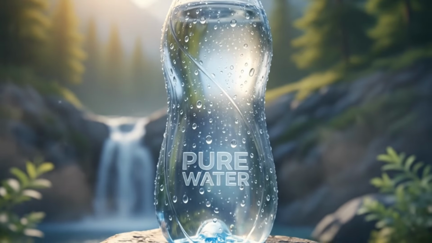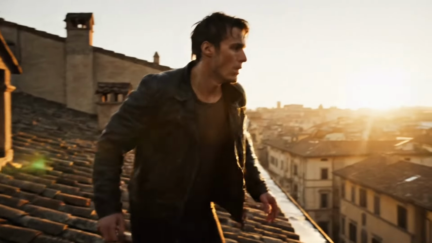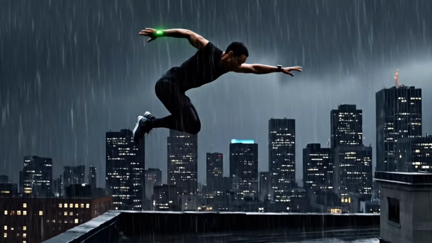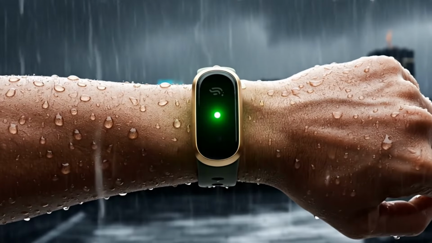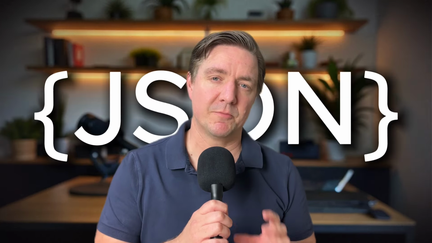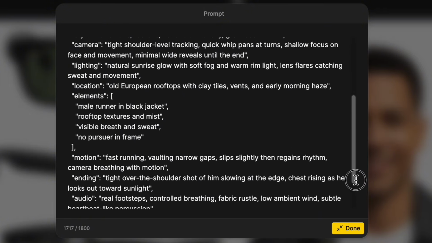Every shot you're seeing was made entirely inside Dzine using Google Veo 3.1 fast. No cameras, no crew, just structured creativity. Cinematic AI video is everywhere right now, but real control is rare. Inside this video, I'll show you how to use Google Veo 3.1 fast to create professional grade videos using JSON prompting. You'll see exactly how I structure my prompts, generate fast results, how I refine them until they look like high-end commercials, all without a film crew.